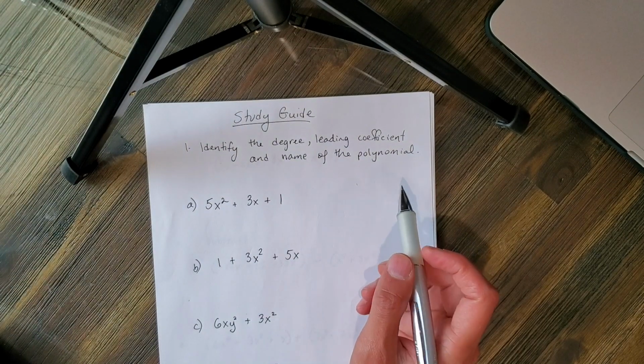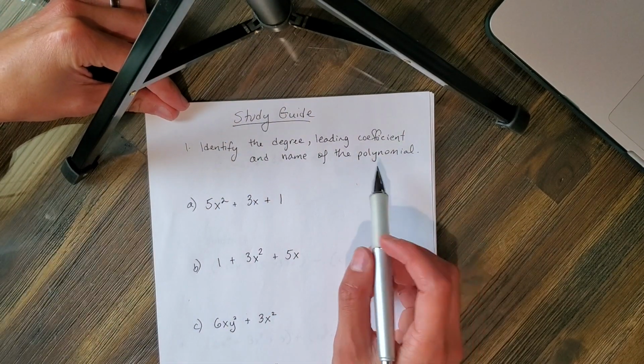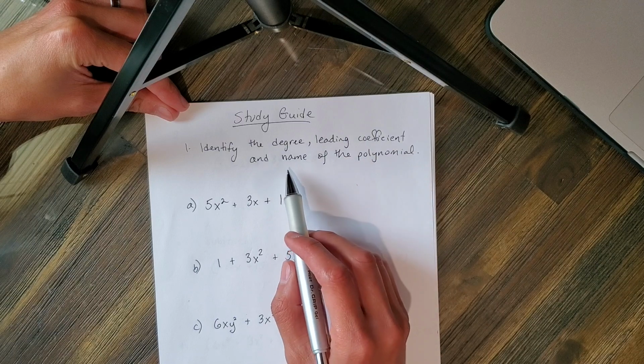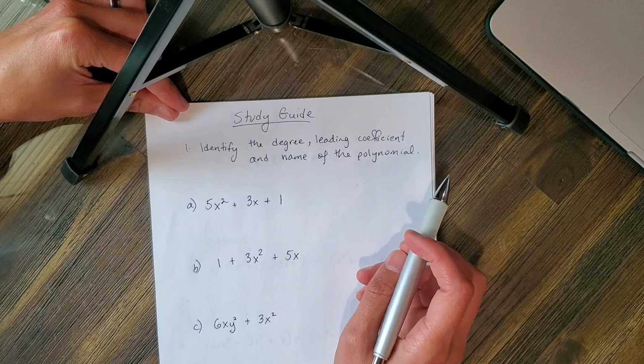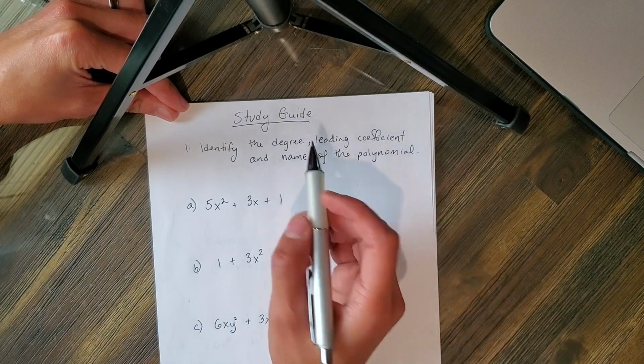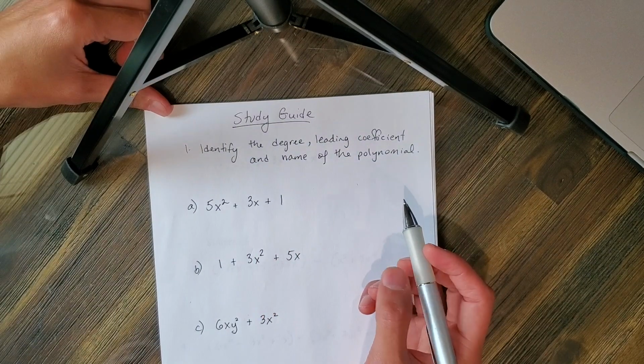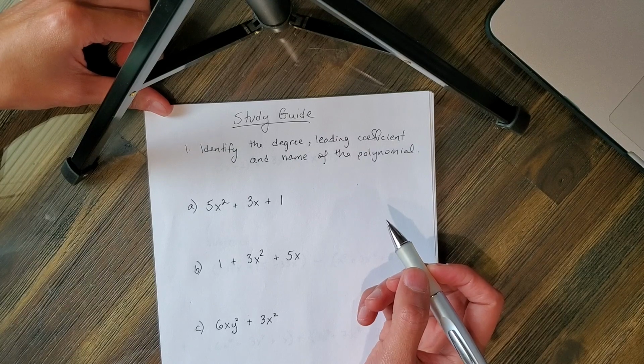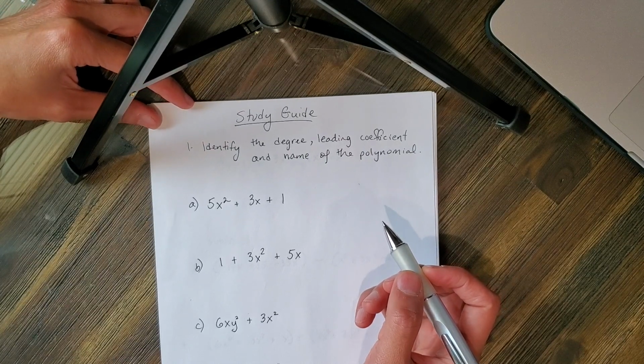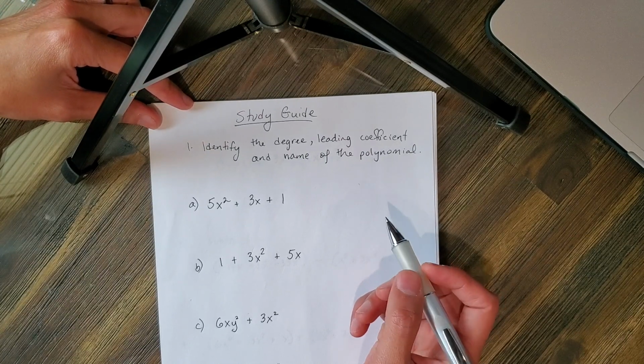Okay, so there are three things we need to identify here: the degree, the leading coefficient, and the name of the polynomial. So let's begin by finding the degree. The degree of a polynomial is the highest exponent. If one term has more than one variable, then we just add the exponents of those variables.